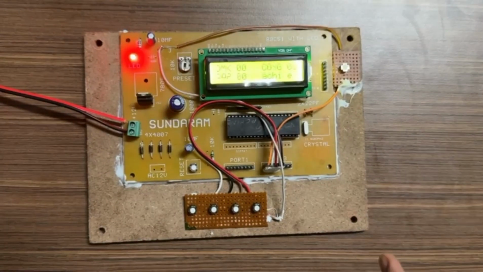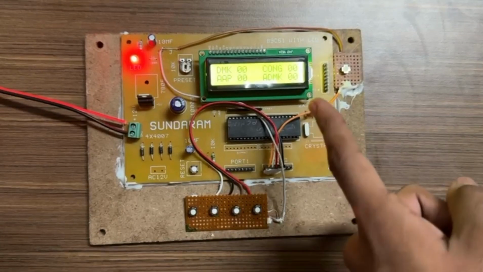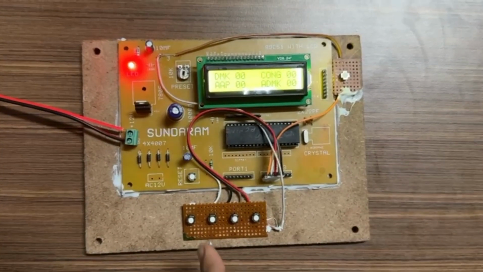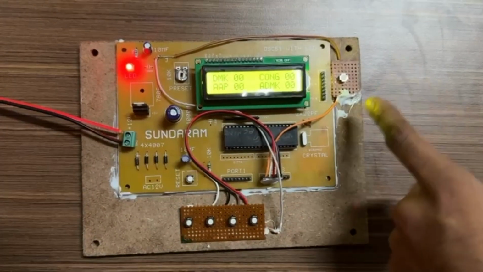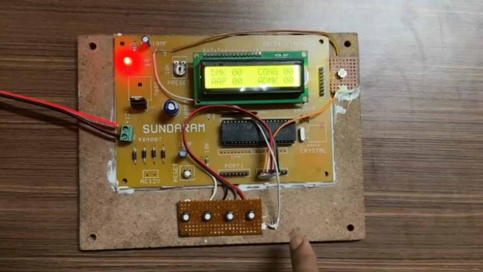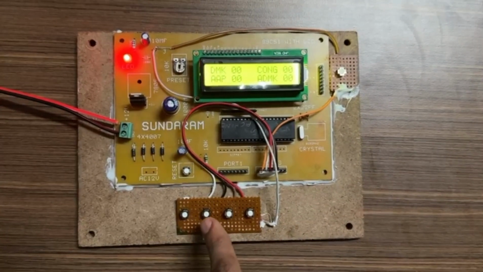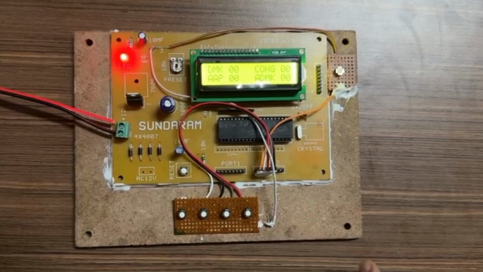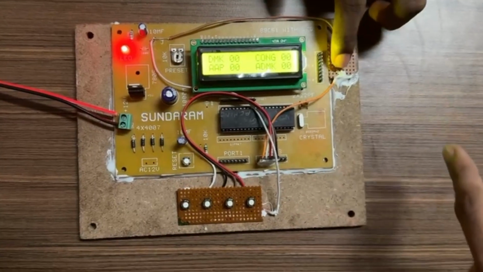When powered on, it displays its title and initializes the LCD. And we have 5 push buttons: 1, 2, 3, 4 and 5. One for start and the other 4 for each political party: DMK, ADMK, AAP and Congress. When the start button is pressed, voting begins.